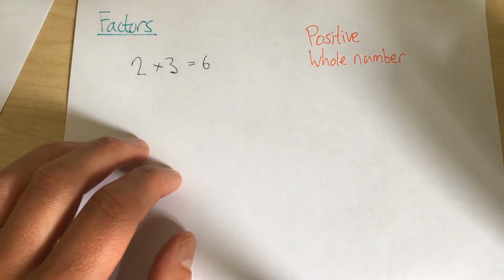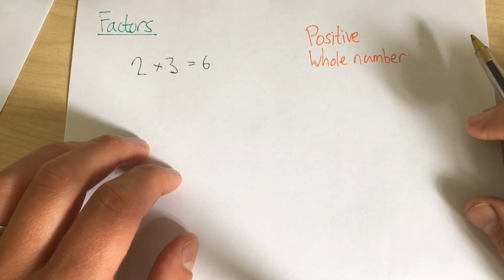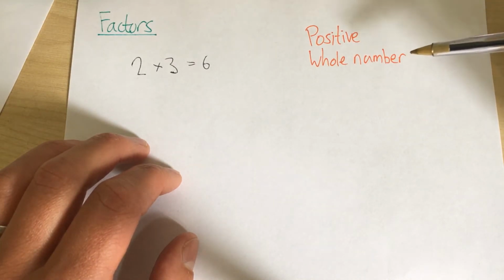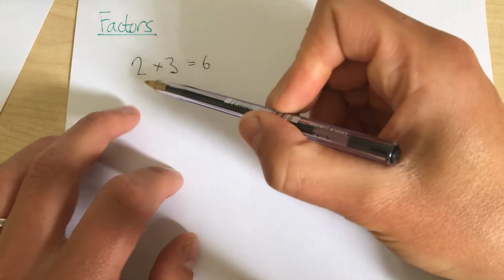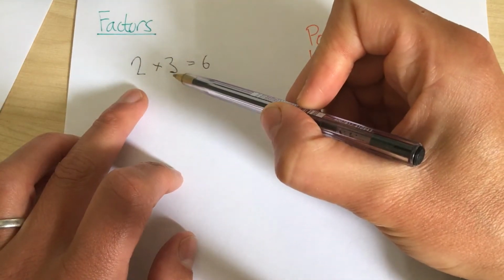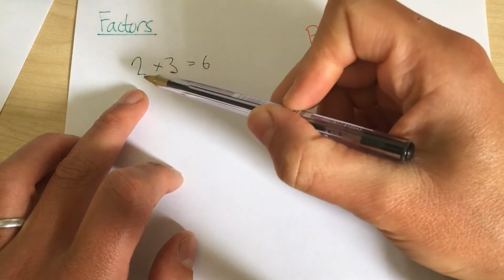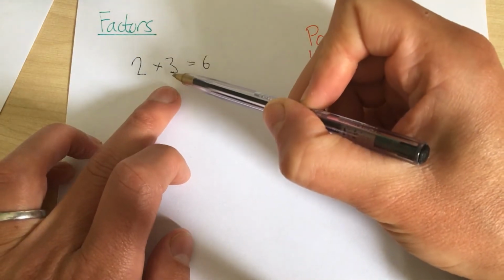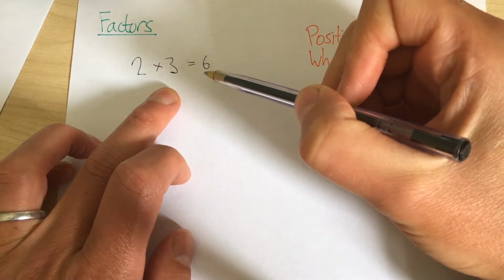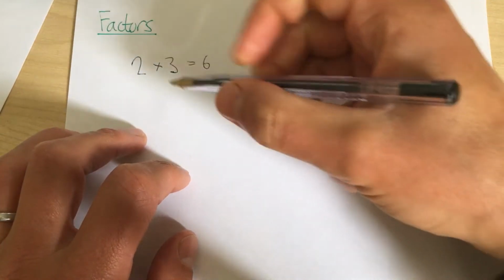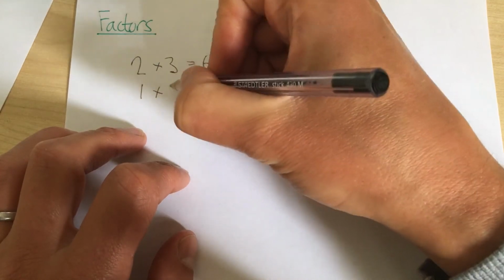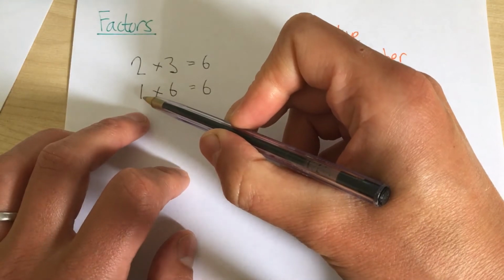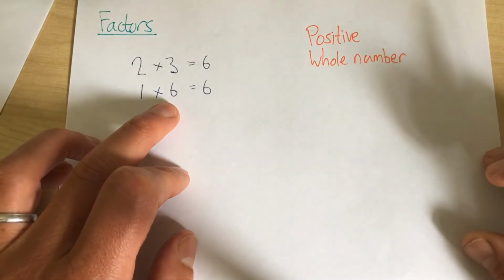Factors. These are numbers we can multiply together to get another number. They are always positive and they're always whole numbers. For example, 2 multiplied by 3 equals 6. So 2 is a factor of 6 and 3 is a factor of 6. The number 6 has 4 factors. 1 multiplied by 6 equals 6. So 1 is a factor of 6 and so is 6.